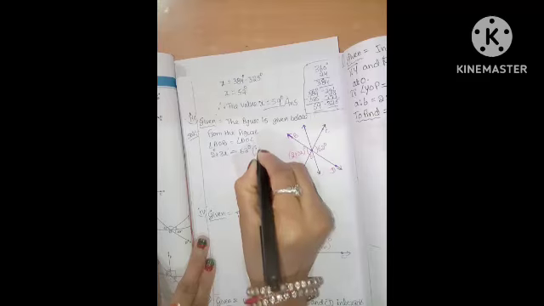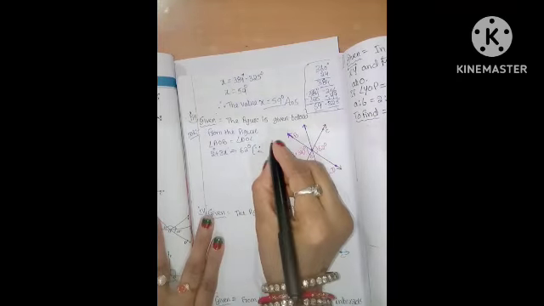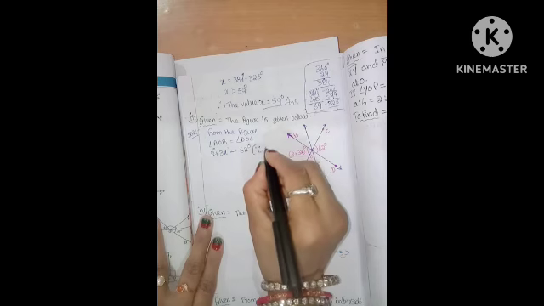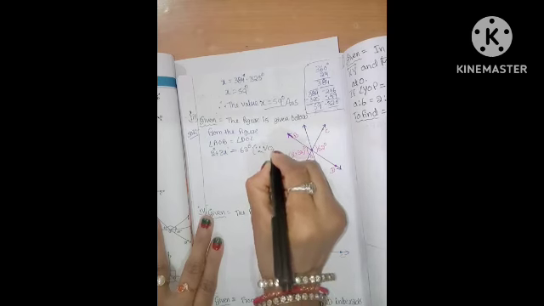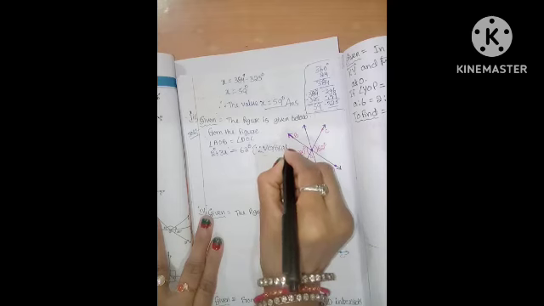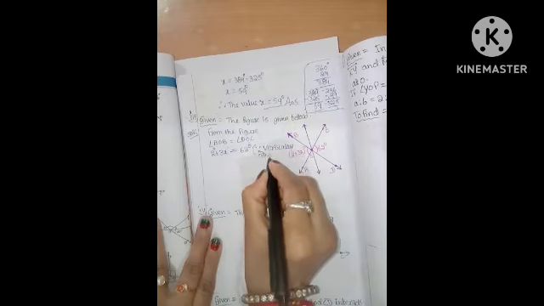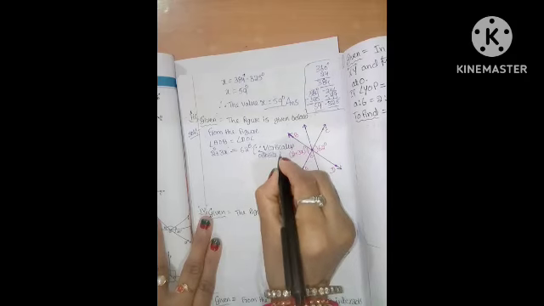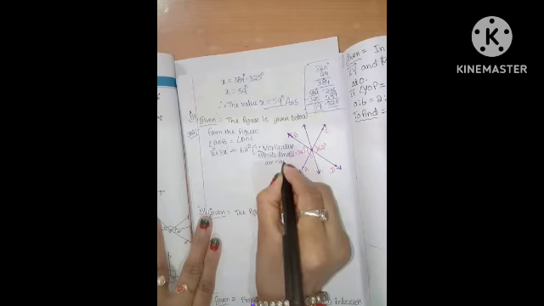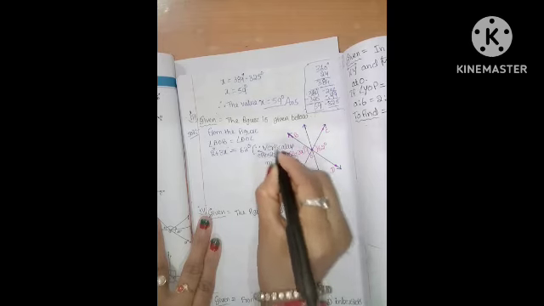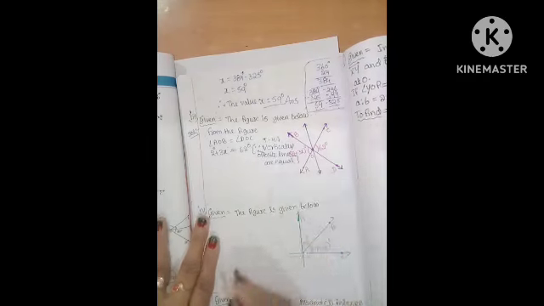What are we using in this problem? Theorem 4.1: vertically opposite angles are equal.